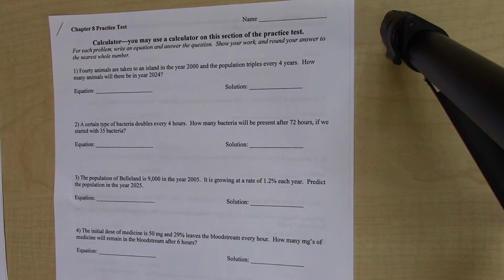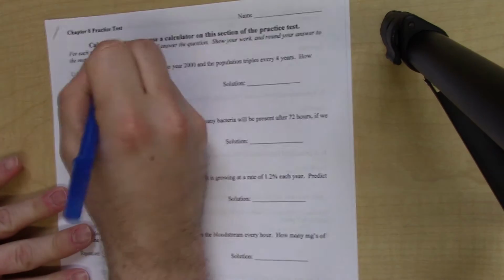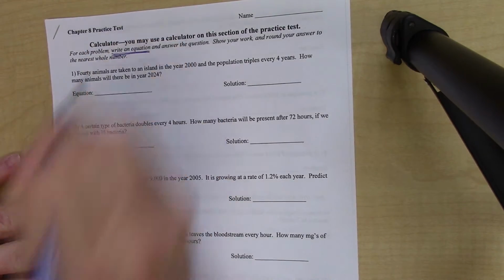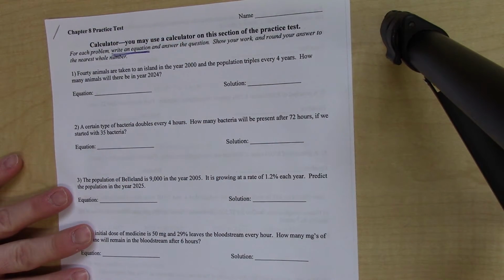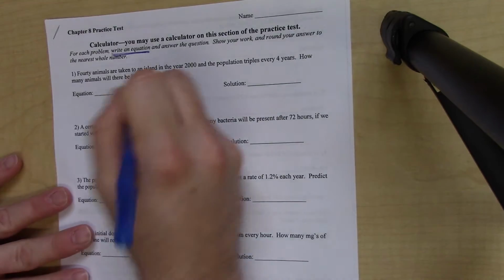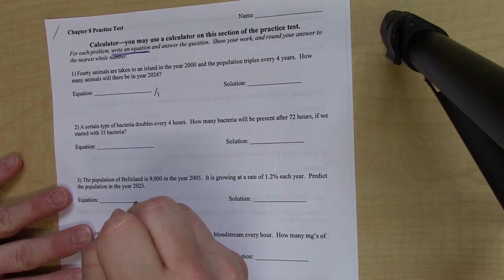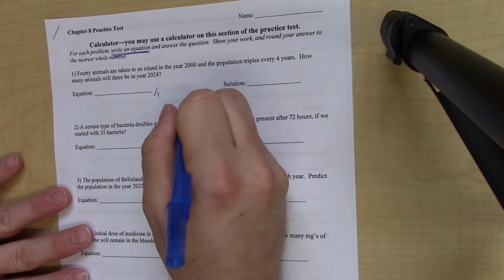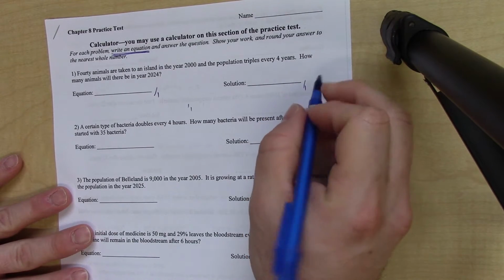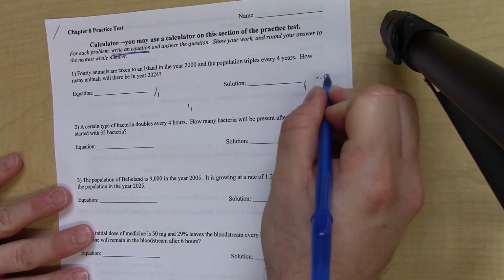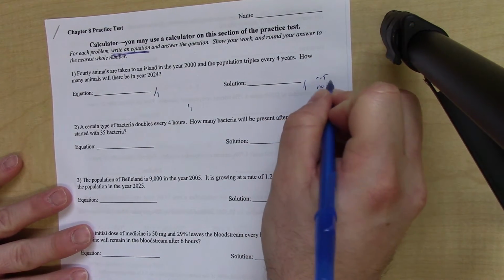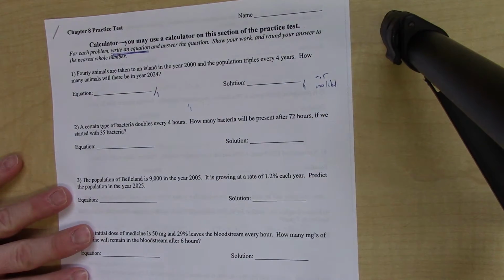All right, so the practice test for Chapter 8, there are a few things I want to point out. First of all, the directions, and they will be like this on the test as well. Say for each problem, write an equation, okay, and answer the problem. So this will be worth a point to just give me the equation. The work will be worth a point. The solution will be worth a point. And you'll get minus 0.5 if no label on every one of these types of story problems, okay?